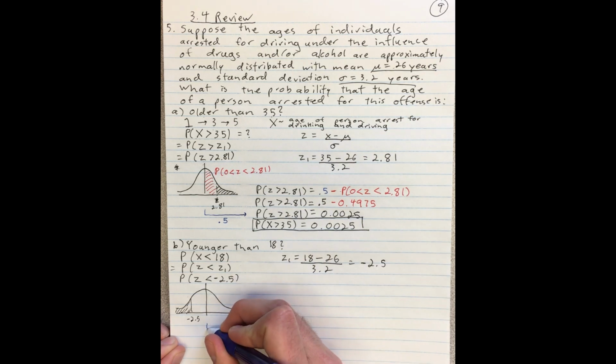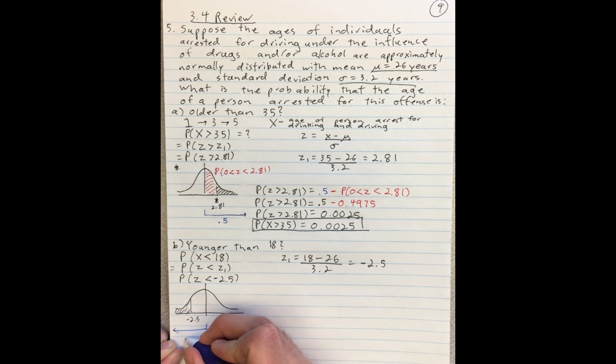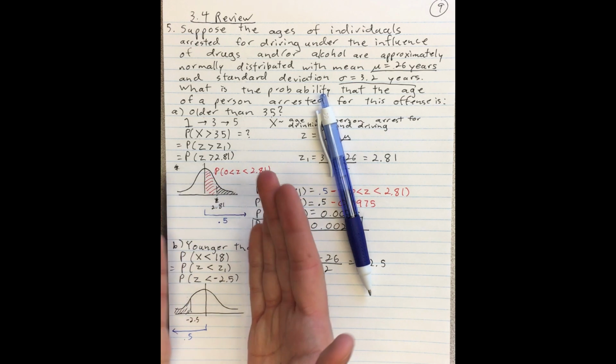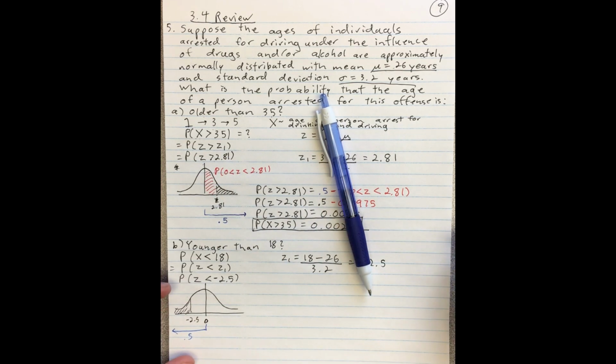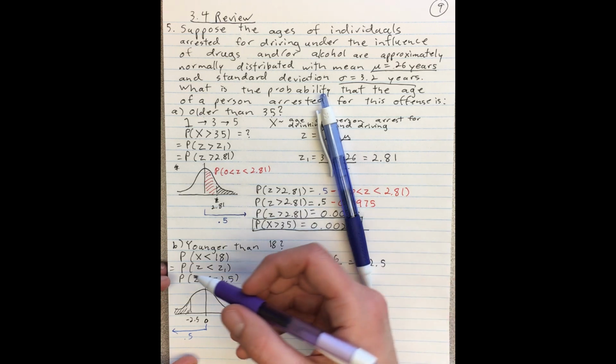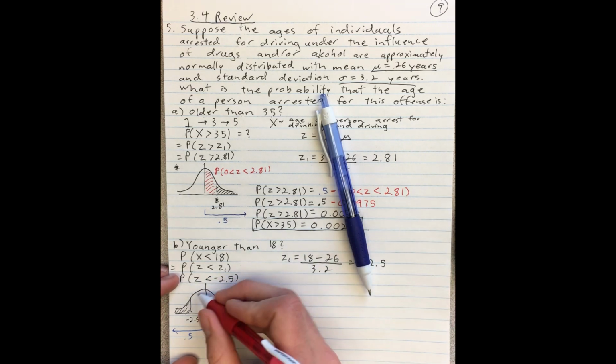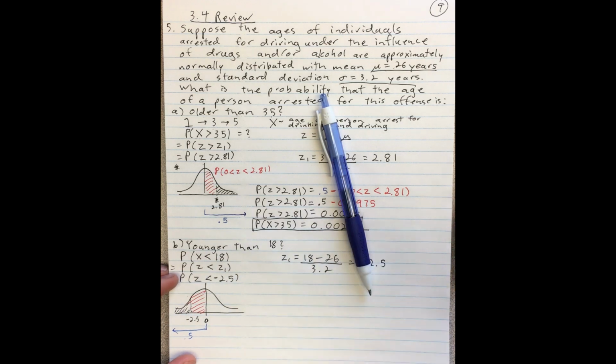So remember, same thing as the last question. The whole bottom side is 0.5. That's the probability that you're less than 0 when you're dealing with the Z distribution. And we need to take away just this region below that.